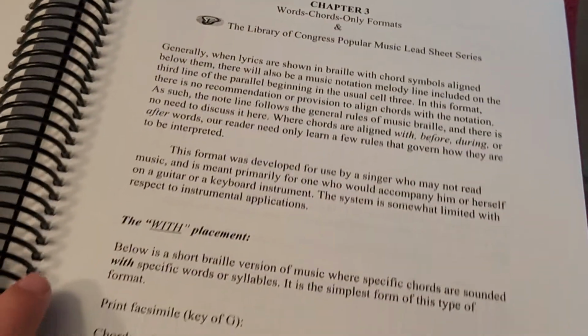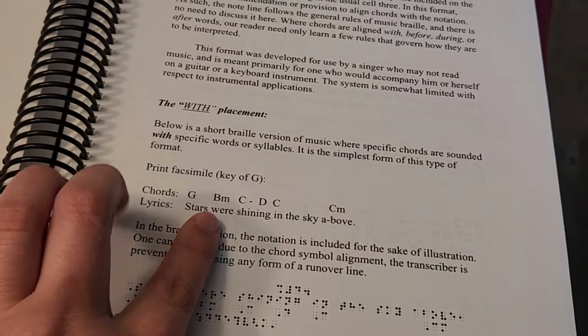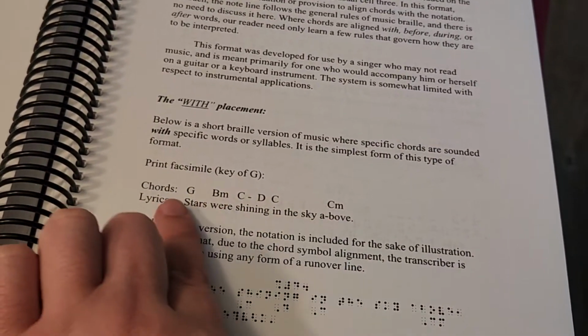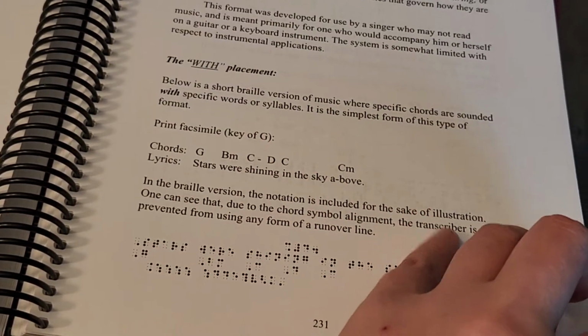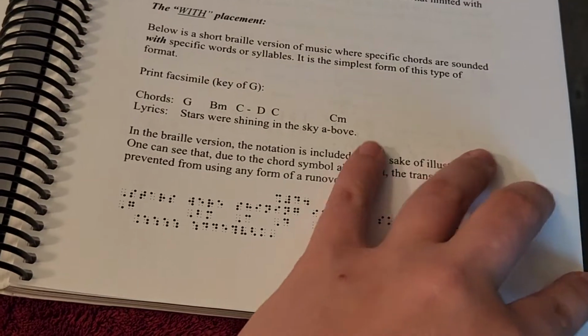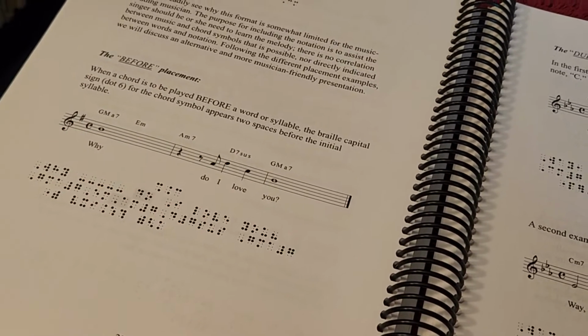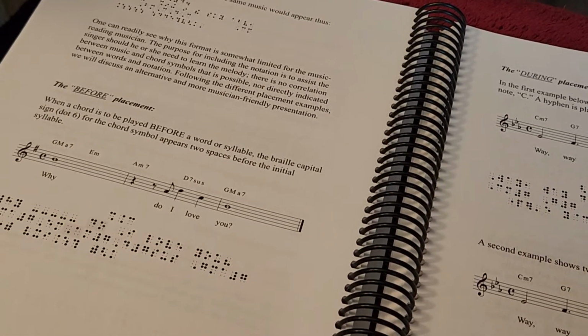Words and choir music. So this is dealing with writing out music. This looks like a chord sheet, and this is how the chord sheet would be written out in Braille, apparently. So that's how that is done.